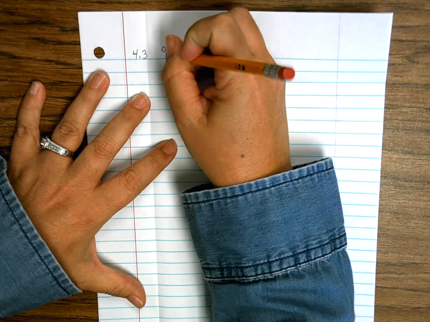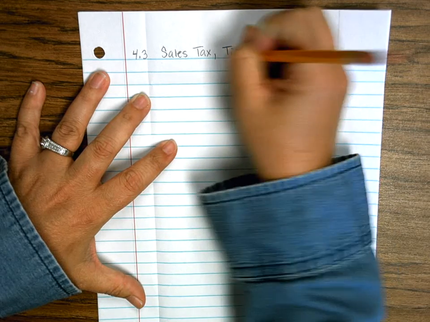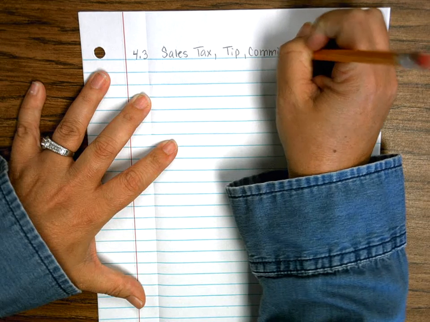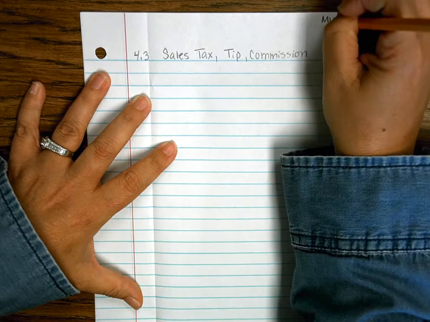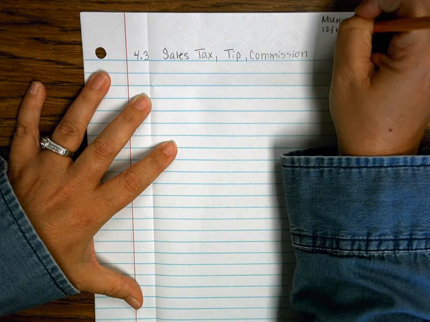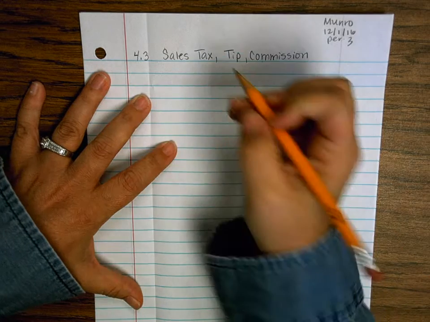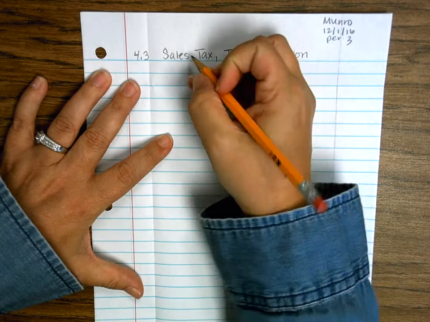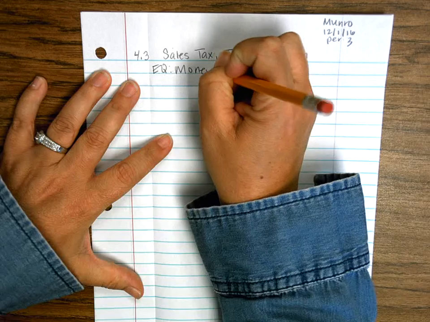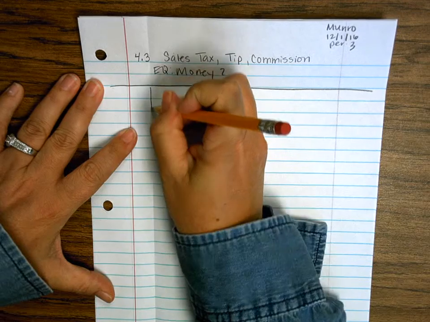And we're calling this one sales tax, tip, and commission. I'm just going to talk about those three things today. So today is 12/1. Okay, and then our essential question is still about money. So I'm just going to put, I like to abbreviate, right? So here's my EQ for you. EQ, money, question mark. You like it? Good. Still talking about percentages and money.